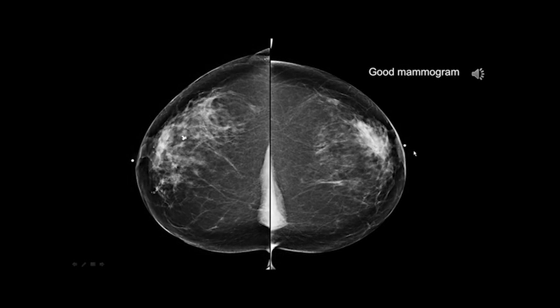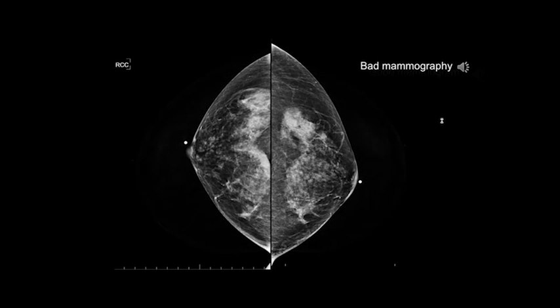So this is a good mammogram. This is the sternalis muscle. That's medial. You have very good medial tissue, good lateral tissue. Your nipples are perfectly centered. You have the end of the parenchymal patterns. The structures are well separated. They're sharp. They know there's good compression. There's good contrast. So these are beautiful, beautiful images.